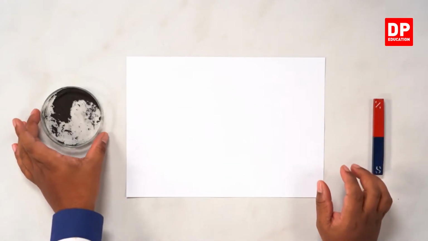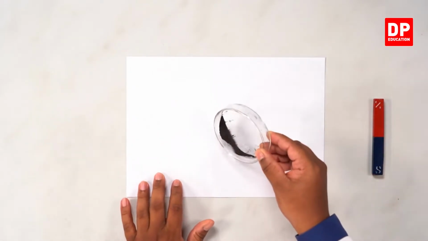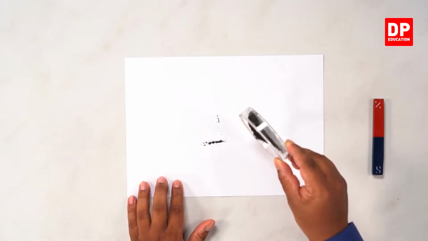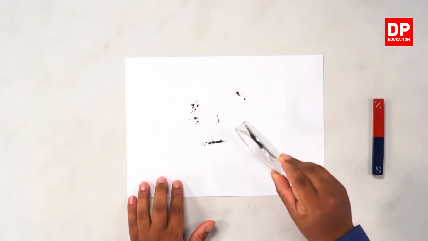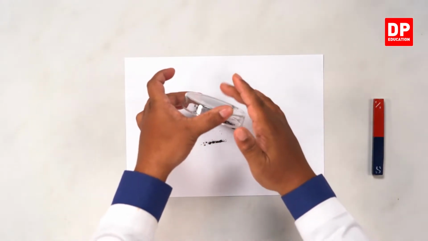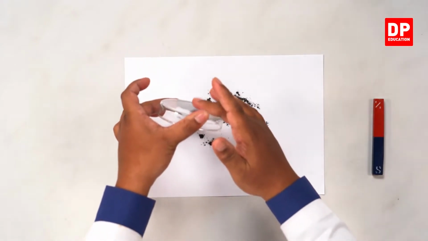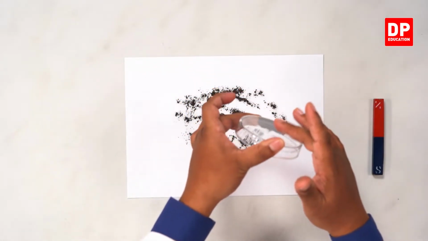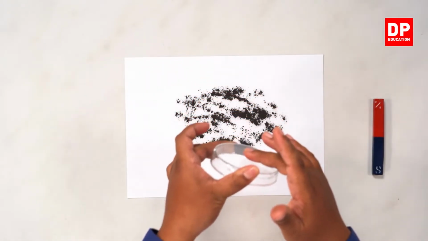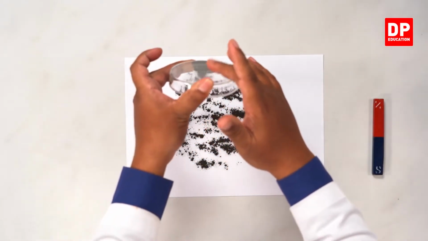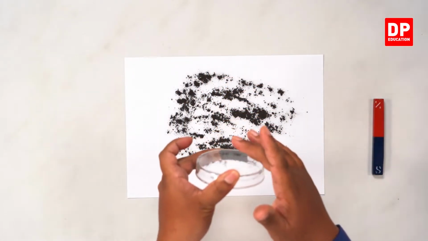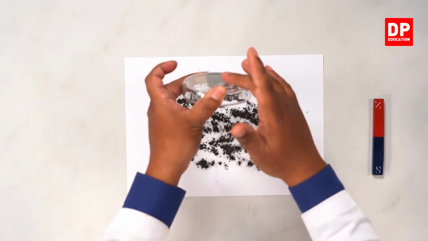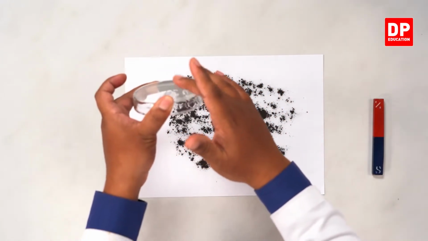I'm going to add some iron filings into this paper, right? I'm going to spread iron powder onto this paper like this. So I need to distribute iron powder here and there all over the paper.